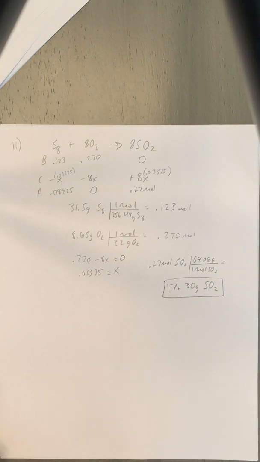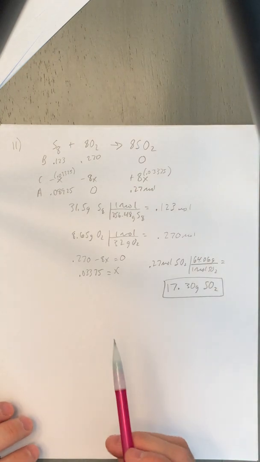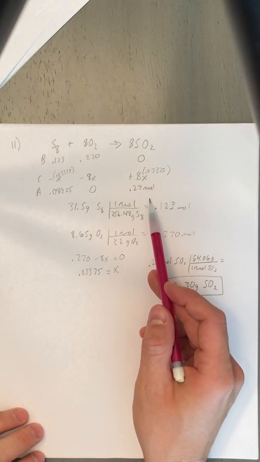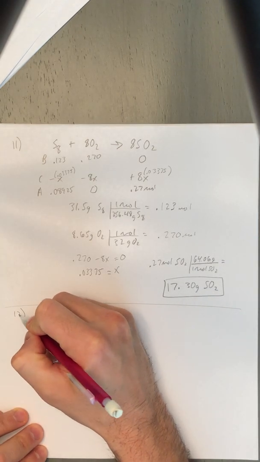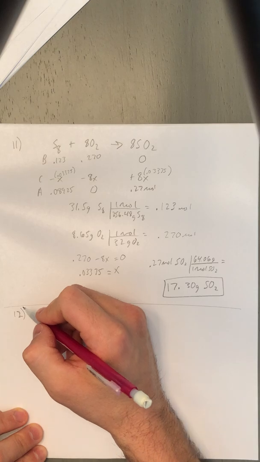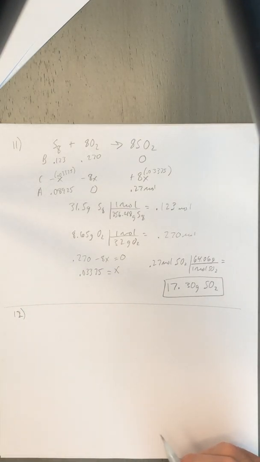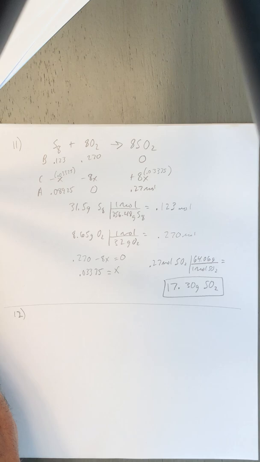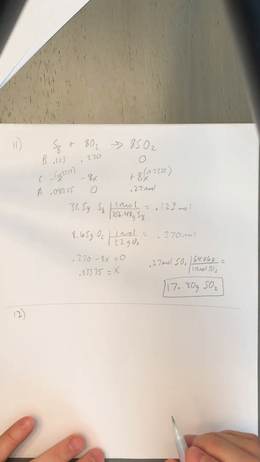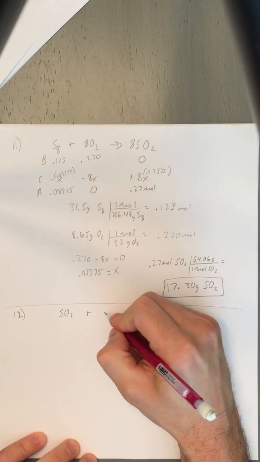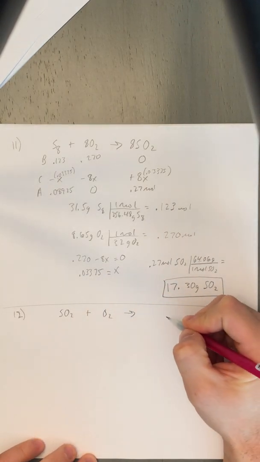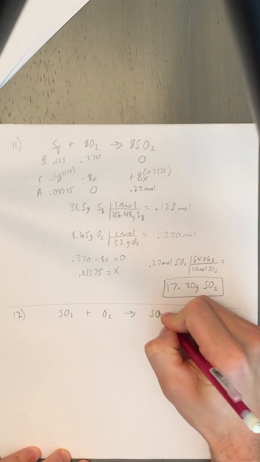So again, same process that we've been following, except now we're finding the moles here, and then we're taking those moles and converting them to grams. Similar process will follow for number 12. Number 12, when we look at the reaction that they give us, SO2 is going to react with O2, and we're going to be producing SO3.